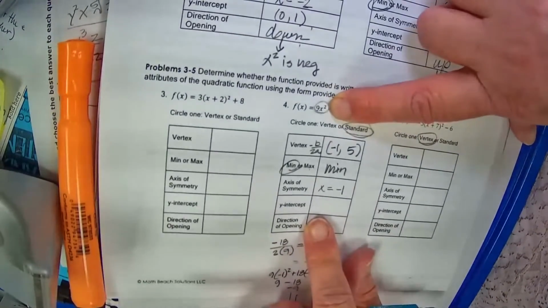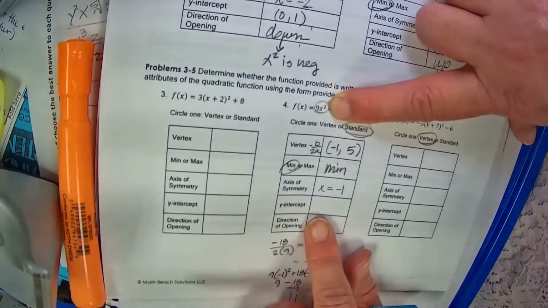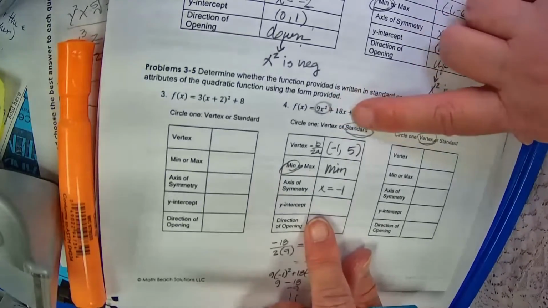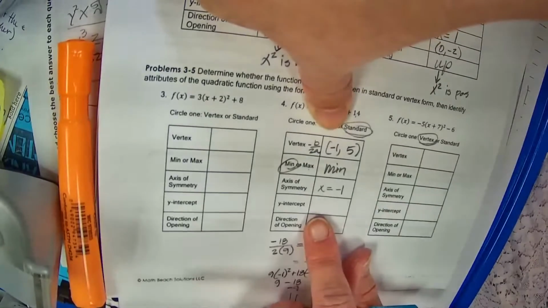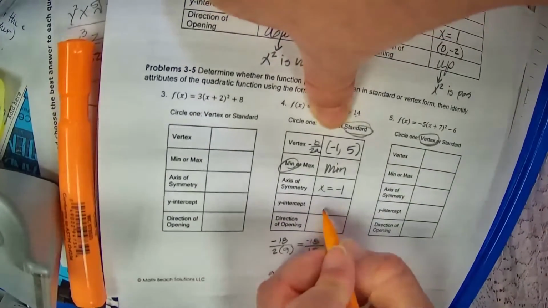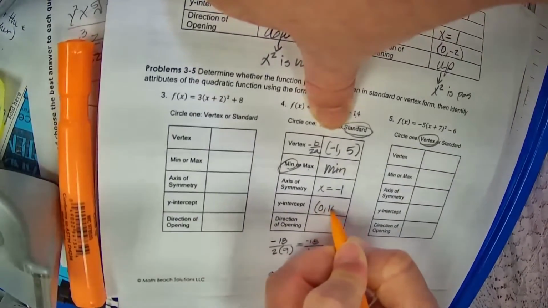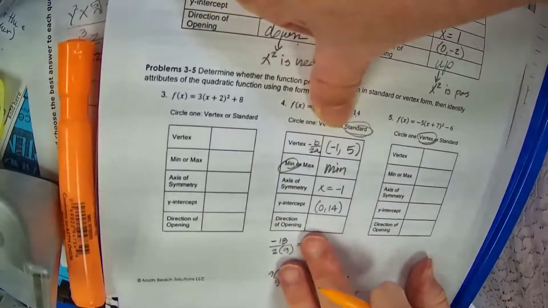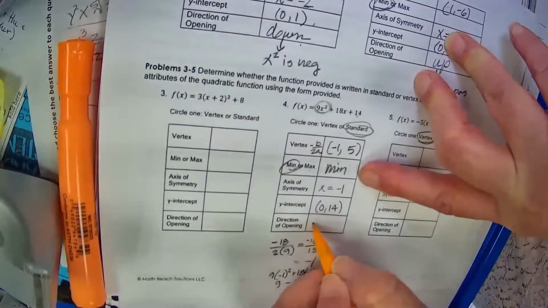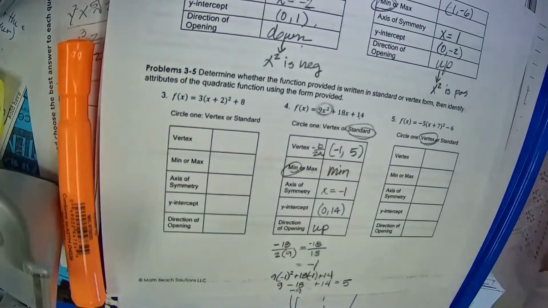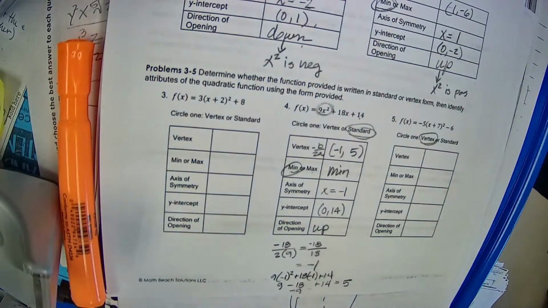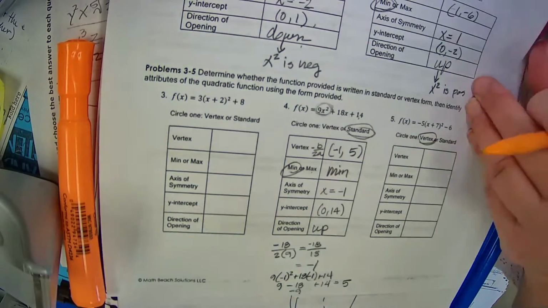Okay, so if we're looking at the equation here, if I plug in 0 on 9x squared, that goes to 0, right? So it's just the 14. That's my whole point. Okay, so our y-intercept is 0, 14. It goes up. And it opens up because the x squared was positive. That's it. So it's not hard. It's just a bunch of little nitpicky things. Okay? All right, so let's flip the page here.